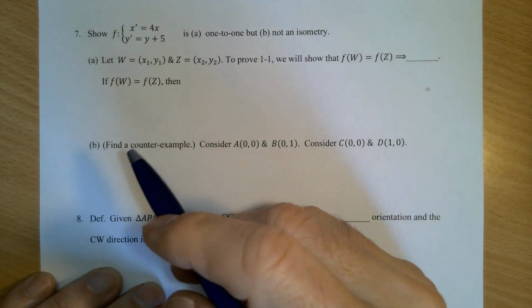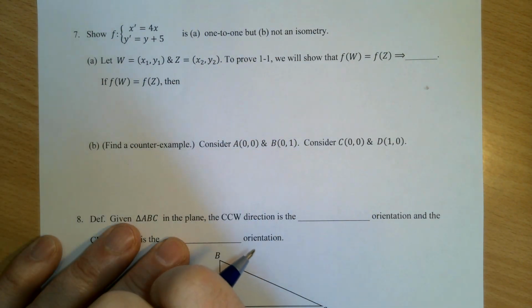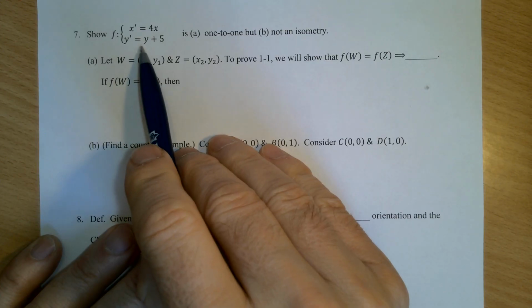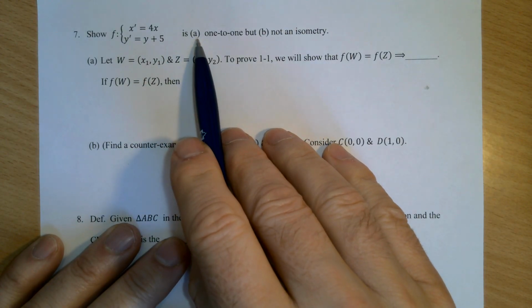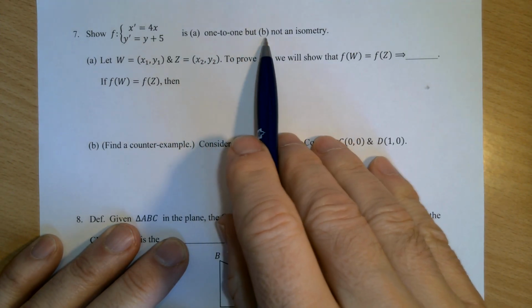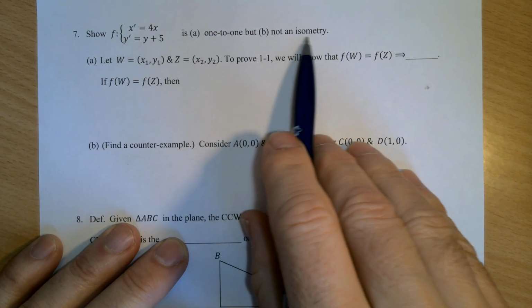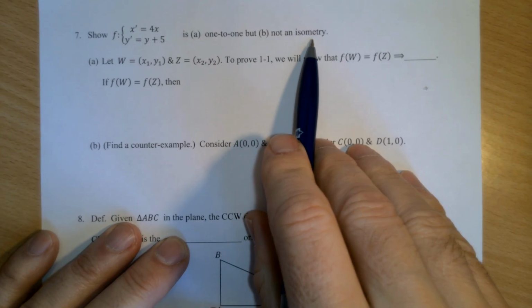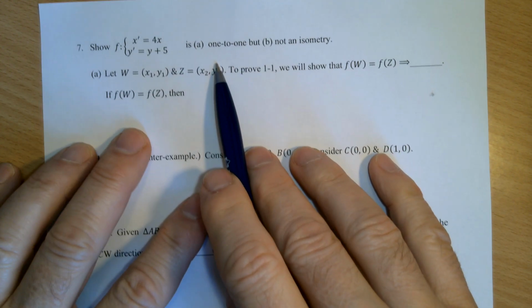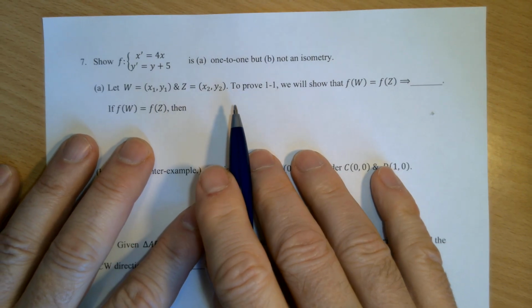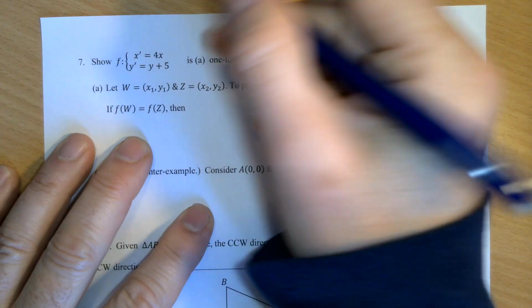In this video, we start off with an example. It simply says, show that this transformation is A, 1-to-1, but B, not an isometry. Okay, so just for simplicity, let's do a real simple mapping here.